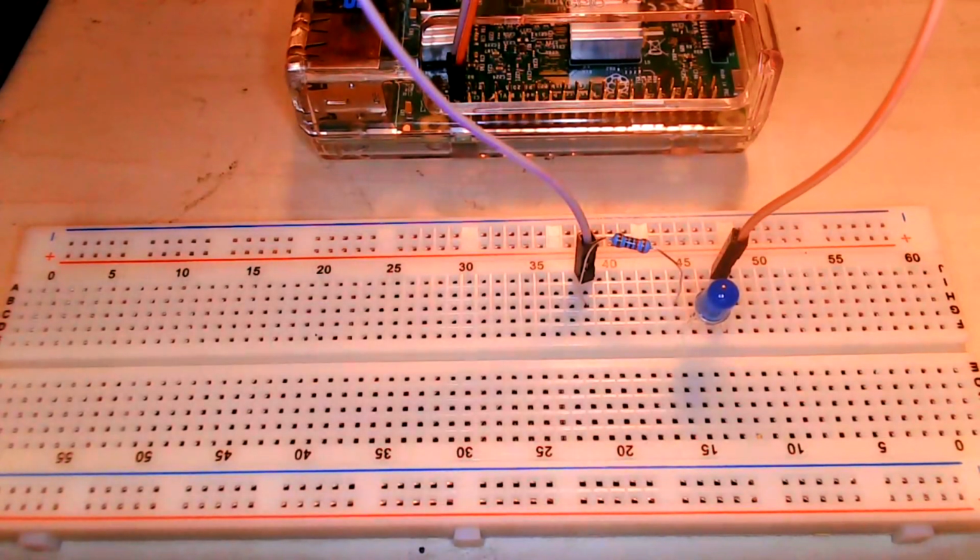Hello everyone, in this video I will quickly show you how to make an LED breathe. In other words, we will vary the brightness of the LED using something called pulse width modulation.